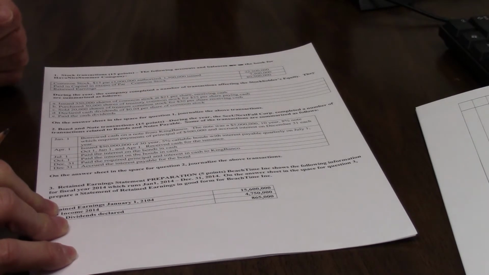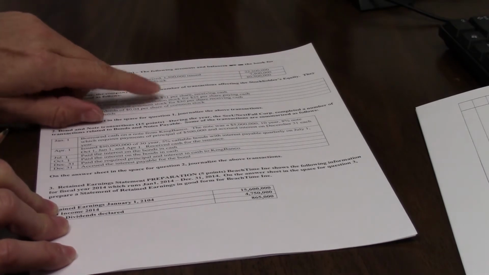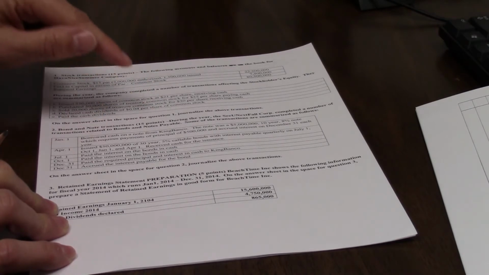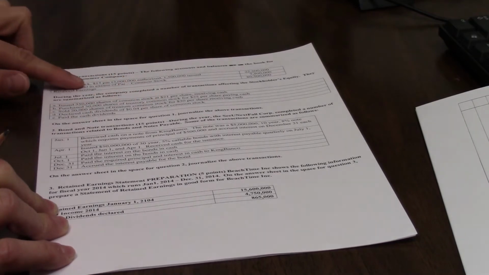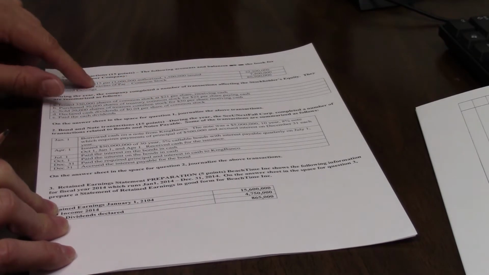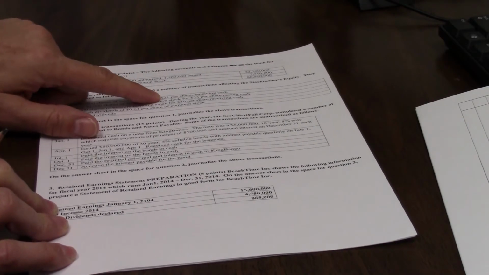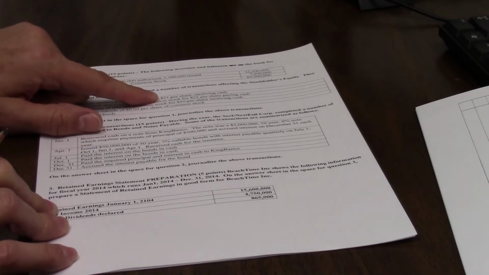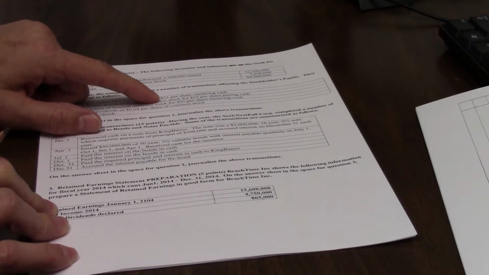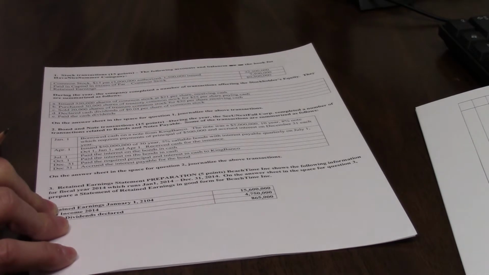If you'll recall, some stocks have a par value, some have a stated value, so we have to record anything in excess of the par or stated value separately. So it's $21, and up here it's $15 par. So there's exactly $6 per share in excess of par. So we need to recognize that.